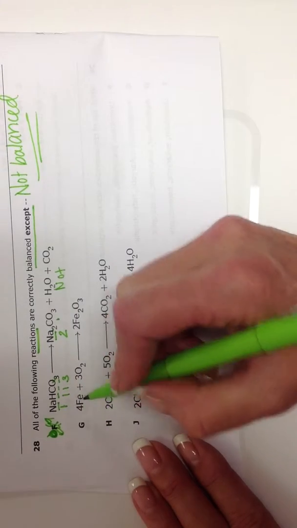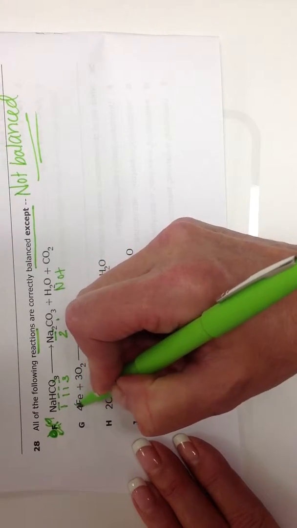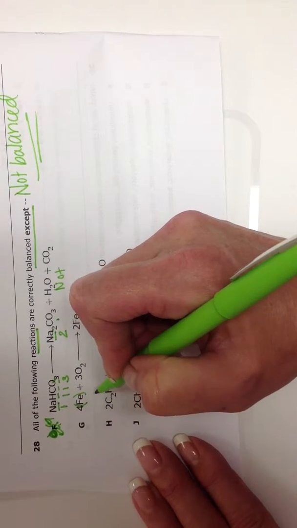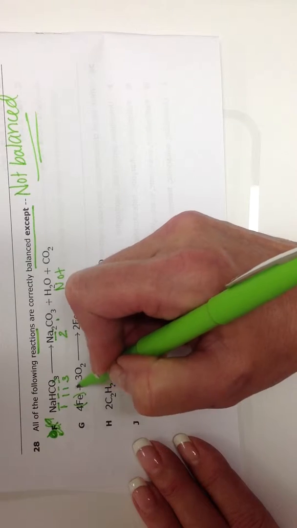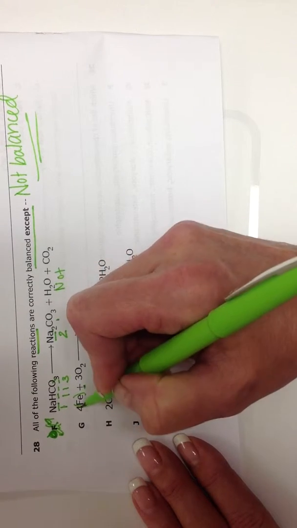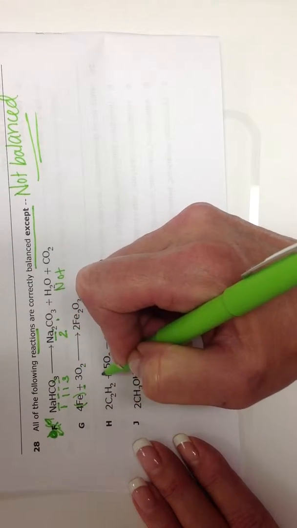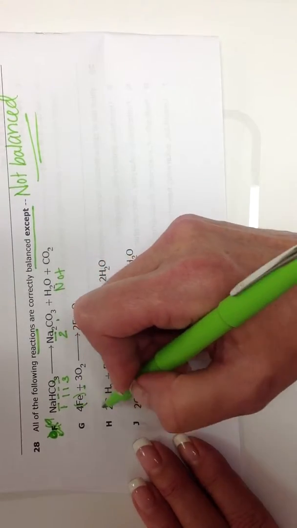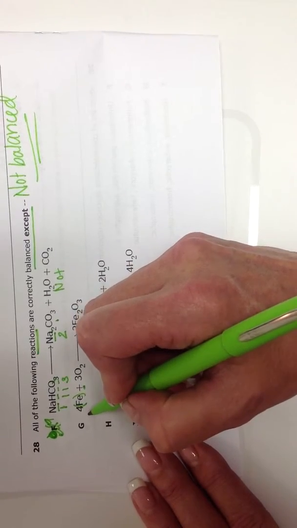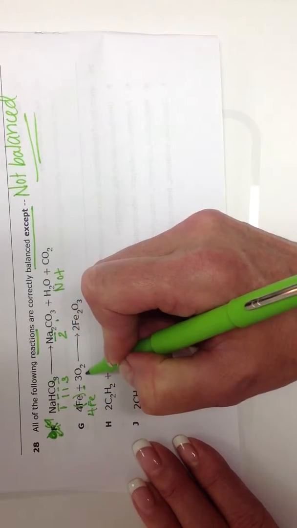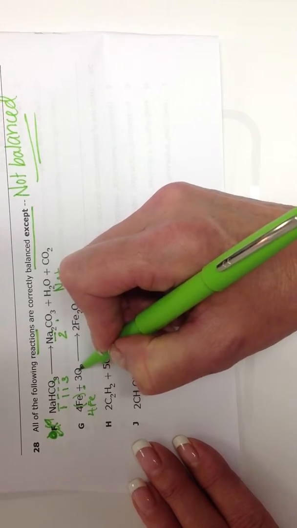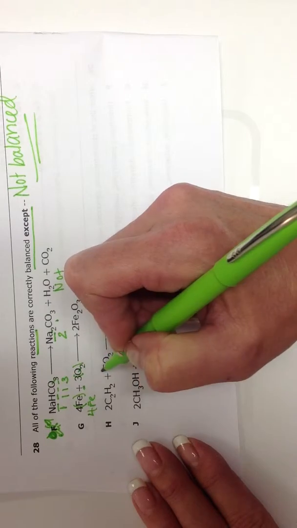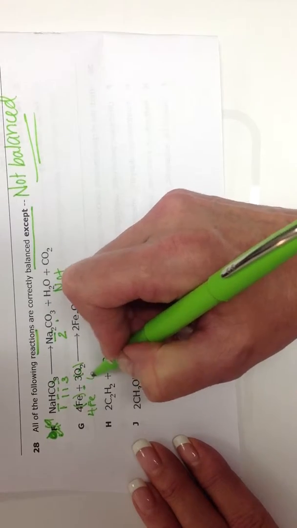The next one, let's check. It says 4, the coefficient 4 times whatever follows the 4, because the coefficient goes with anything that follows it until it's separated by a sign. So this 4 does not go with this one. Or if it's separated by a yield sign or an addition sign. So here we have 4Fe, and here we have 2 oxygen times 3, because the coefficient says multiply times me, so that would be 6 oxygen.